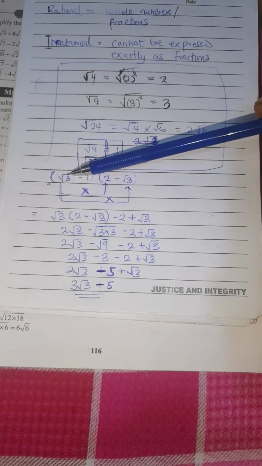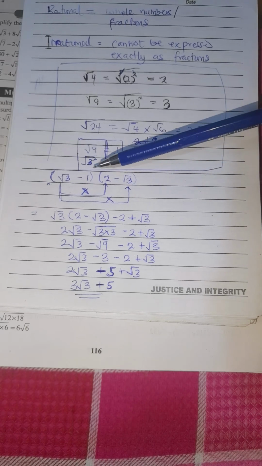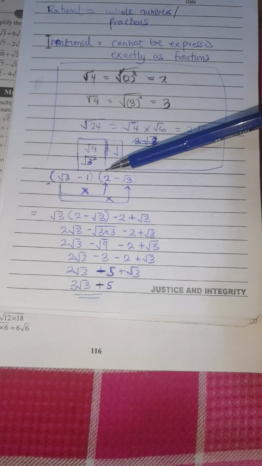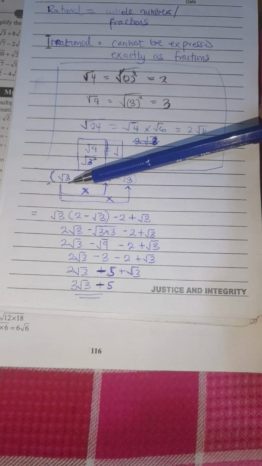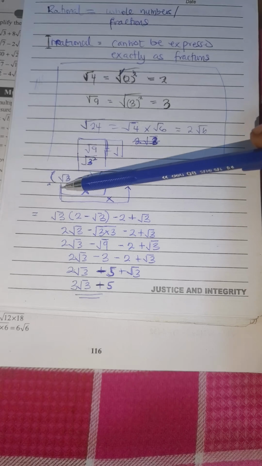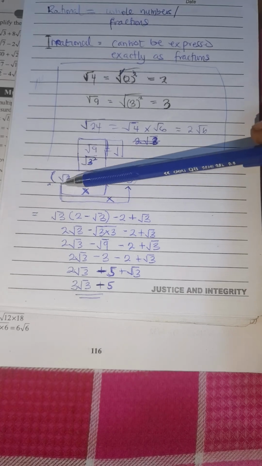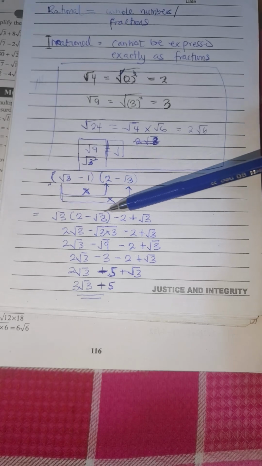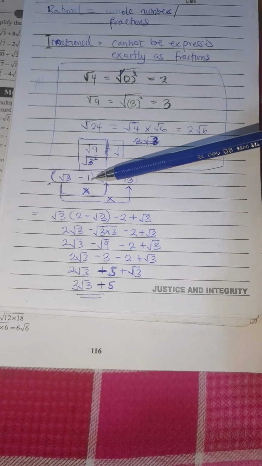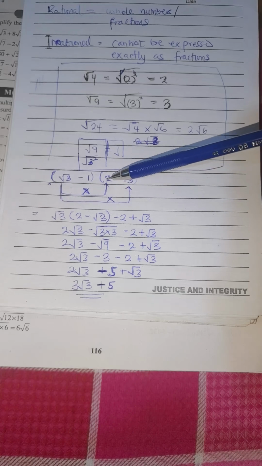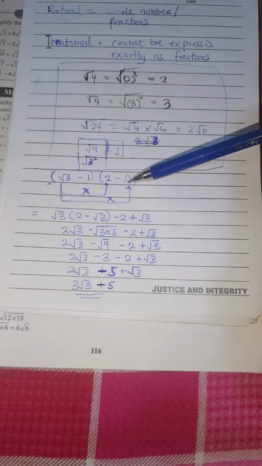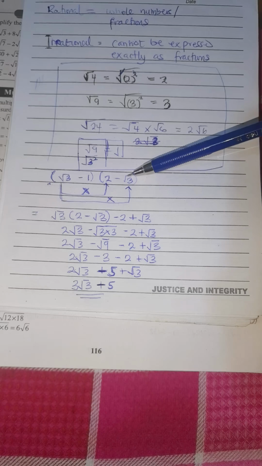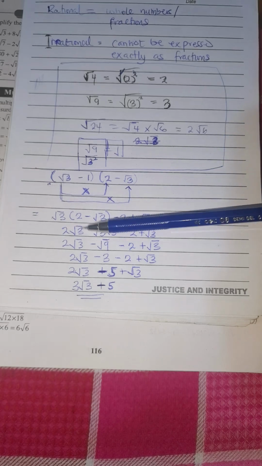So square root of 3 multiplying these two items, and then 1, negative 1 also multiplying the two items. That's why I've shown some arrows. So this one comes from under here, it comes to multiply this one, then this one also comes to multiply. The same thing will be done for negative 1 multiplying this one, and then negative 1 multiplying negative what? Square root of 3. So let's do the expansion.